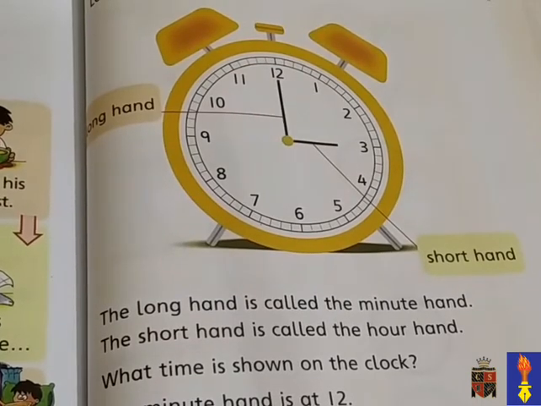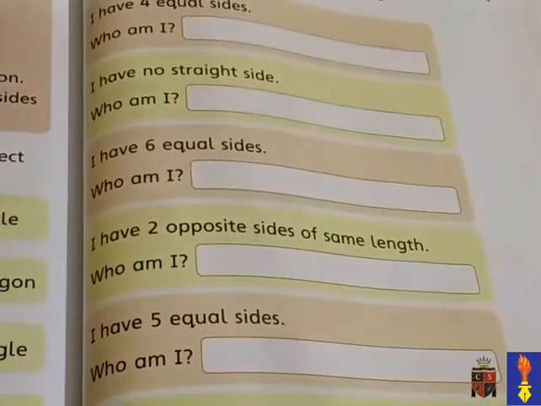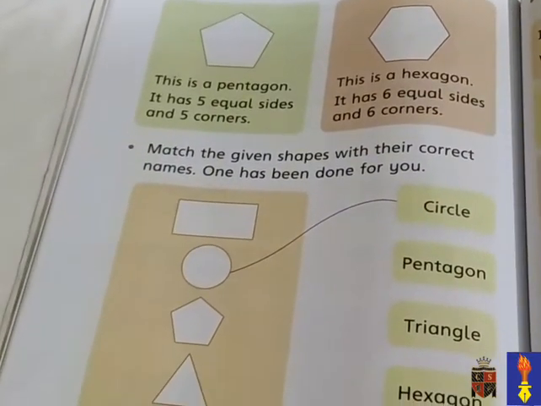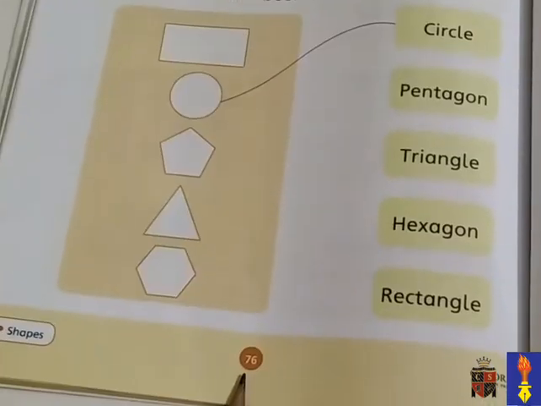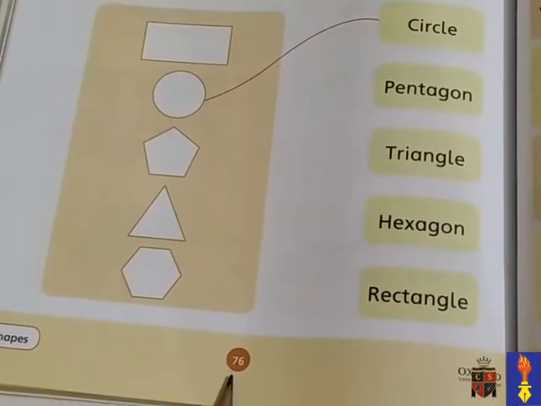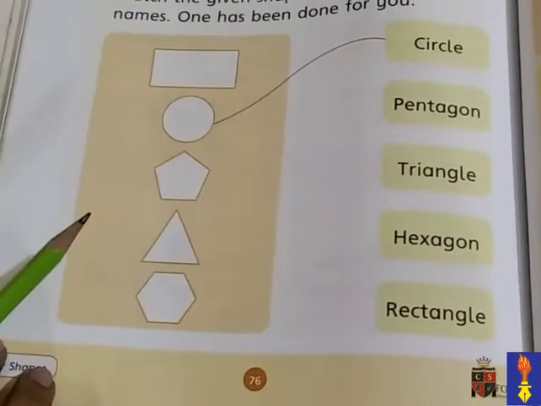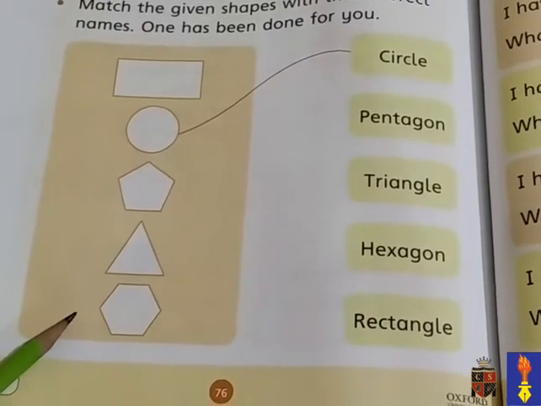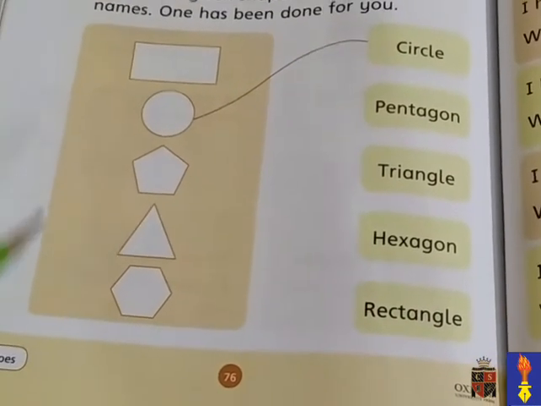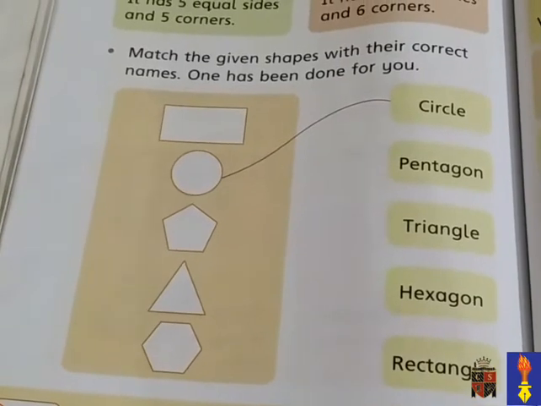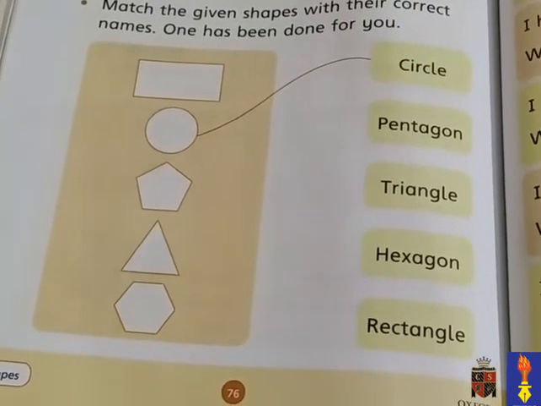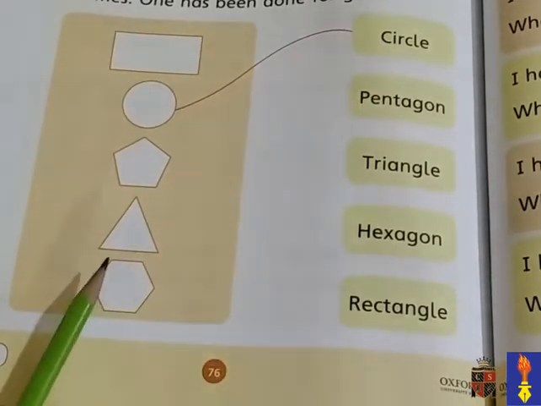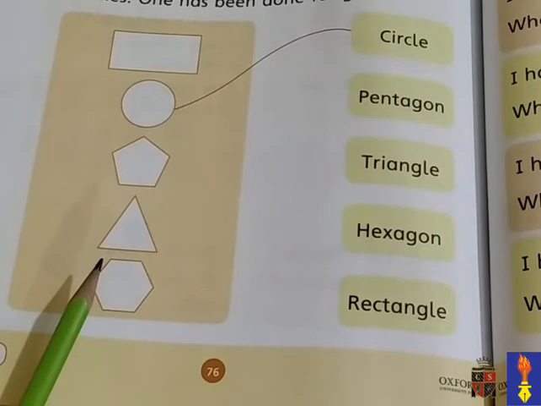Okay, now we will move on to the next page. It's a revision page, page number 76. Here you can see different shapes, and we already have learned about all these shapes. What you have to do, you have to match the shapes with correct names.